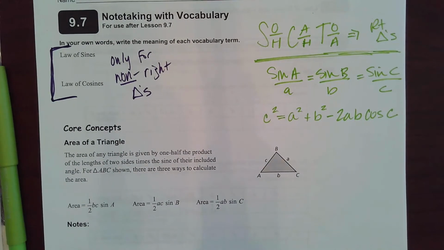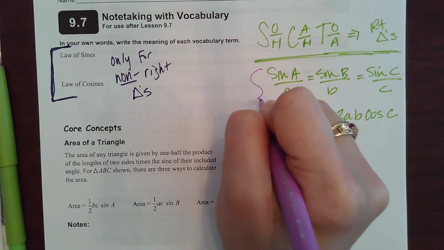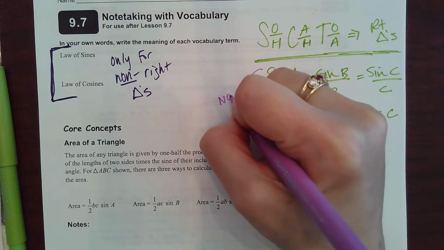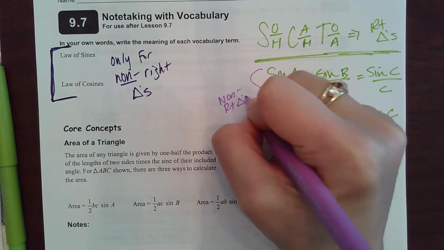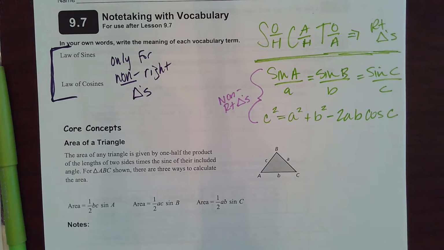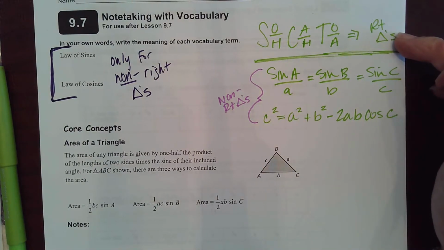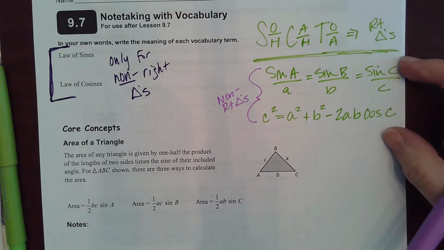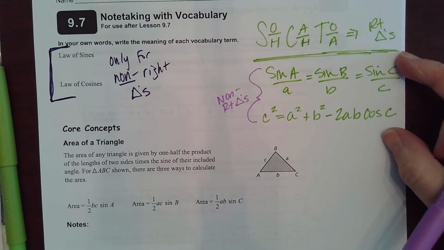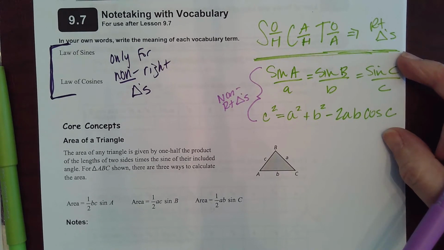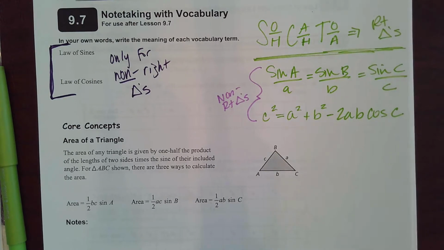What I wanted to remind you is that we only use these for non-right triangles. I don't want to see you using law of sines or law of cosines when you have a right triangle. There are too many complications and too many errors, so we stick with the SOHCAHTOA trig ratios when we talk about right triangles, and then we get into non-right triangles. We expand our horizons here and talk about law of sines and law of cosines.